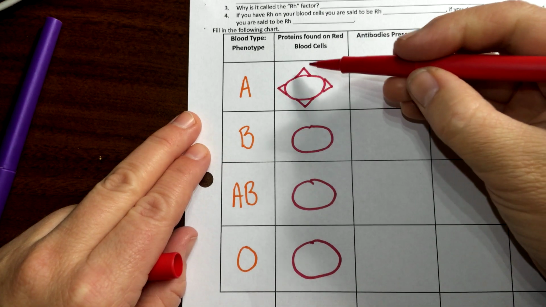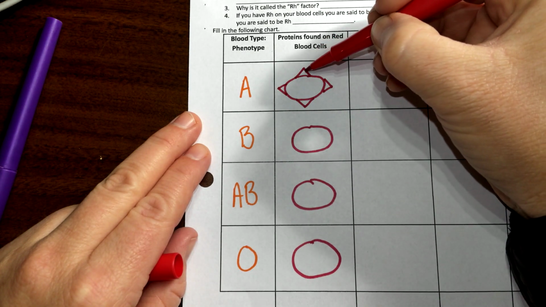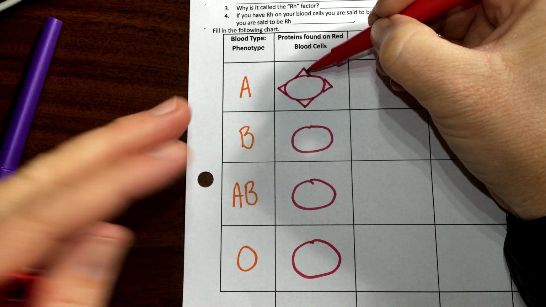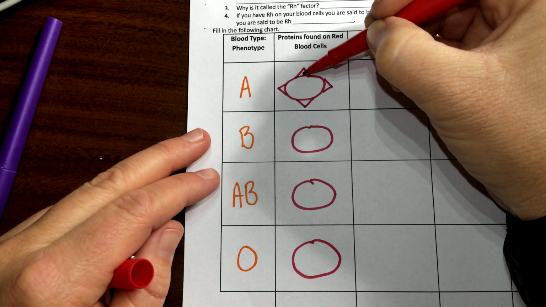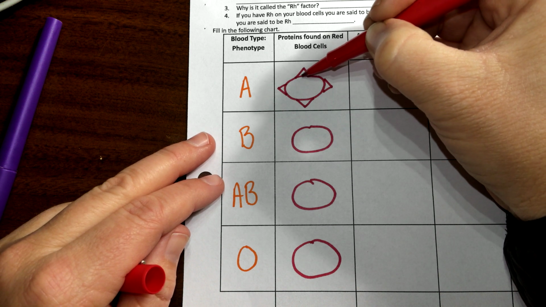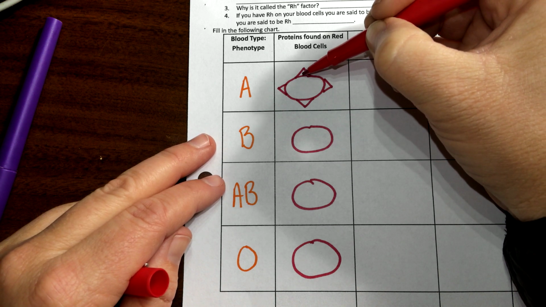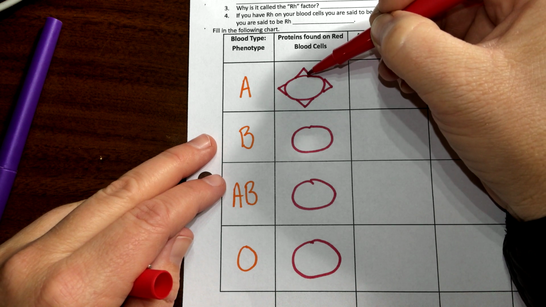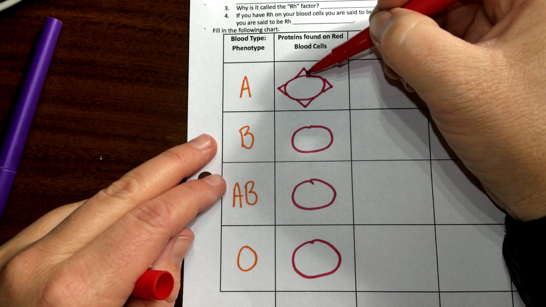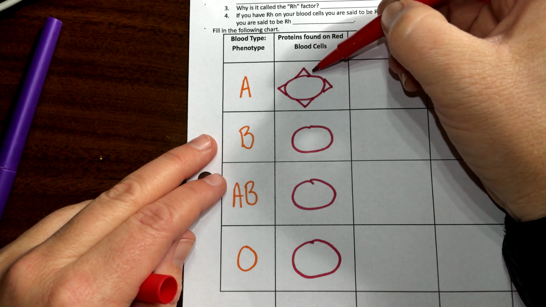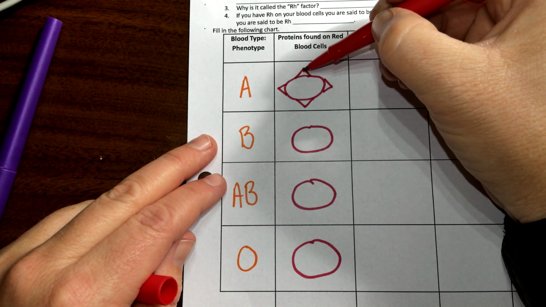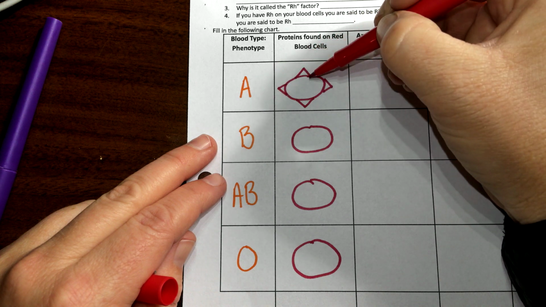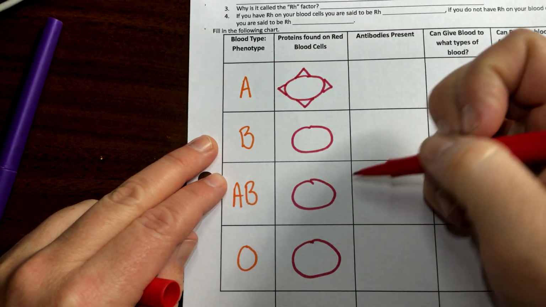So, in this case, we've got these triangle shapes. The triangle shape in real life is a very complex shape of amino acids that is embedded into the cell membrane. And it's used so that when the white blood cells bump into them, they know, oh, this is my body, I shouldn't try to attack it. It's not a bacteria, it's not a virus. But I chose a triangle instead of a complex amino acid shape because A is shaped like a triangle, so that'll help you remember type A we're representing with triangles.